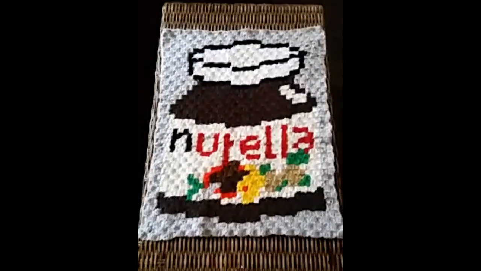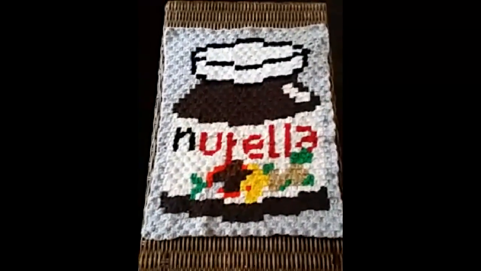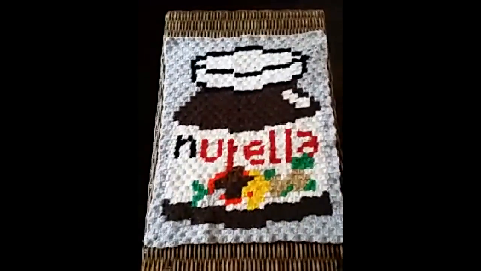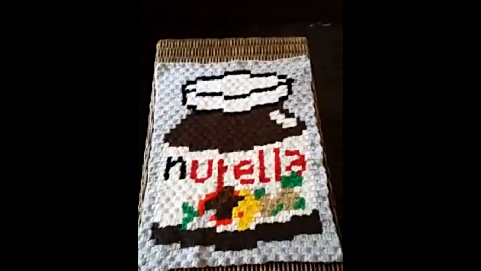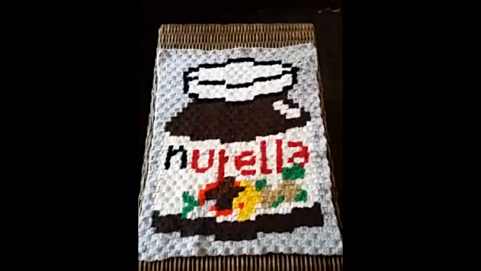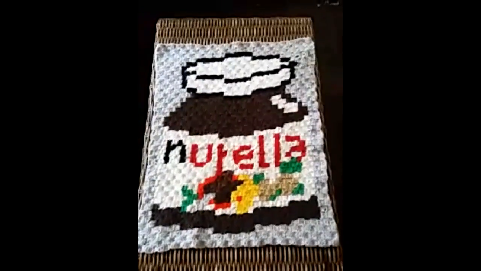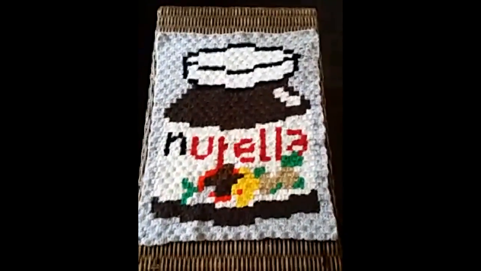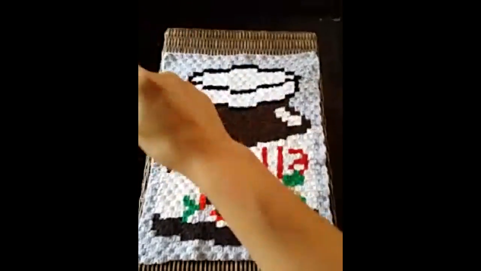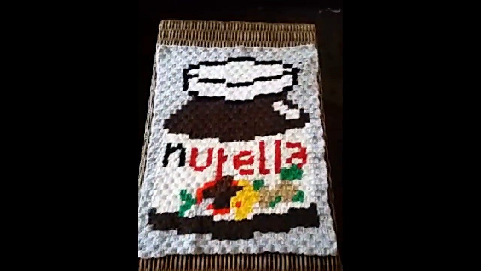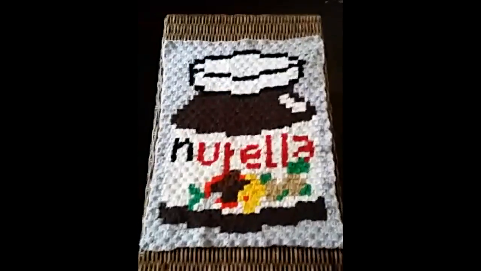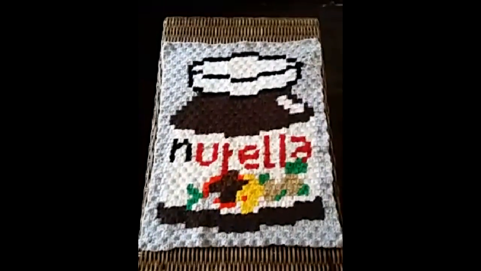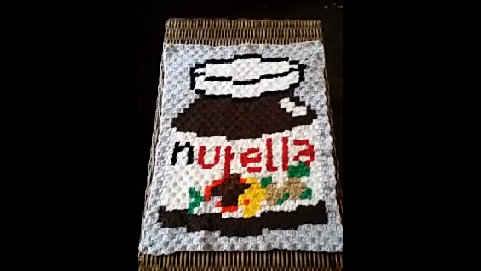Now this is only about a panel size here. I'm estimating we're about 3 feet by about 2.5 feet. I am going to create a border to bring this more of a throw size. You can do just a simple granny square style border, double crochets around in rows, making sure to increase at your corners so you don't buckle, single crochets, half doubles, whatever you want to do for your border. But this is the finished Graphgan, and I think it turned out pretty good.